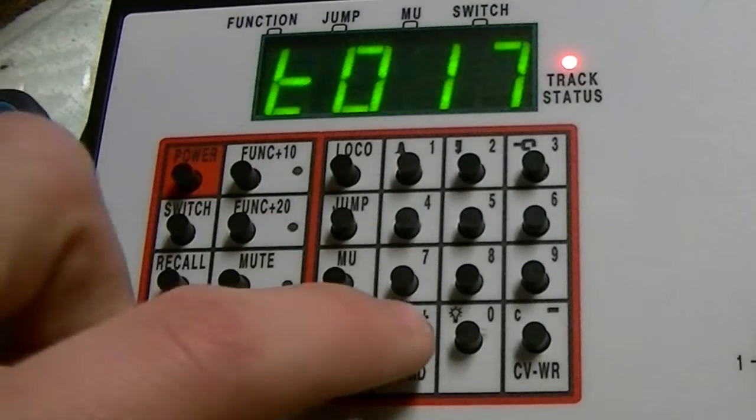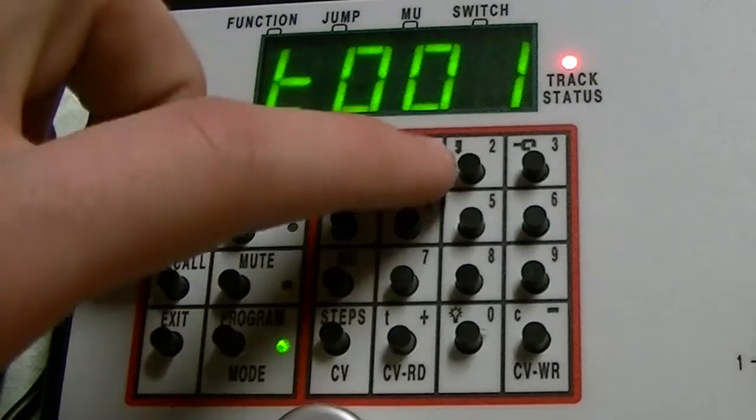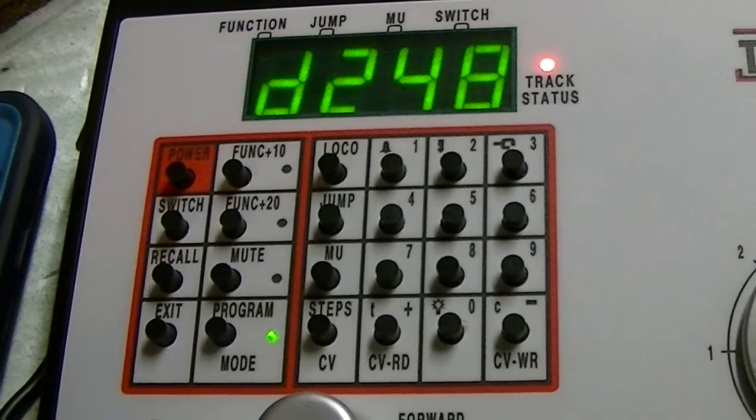So if you want to double check that, you can hit CV. We'll check 17, we'll do read. 213 is correct. We'll do CV18 again. CV read. 248. Both of those are correct.